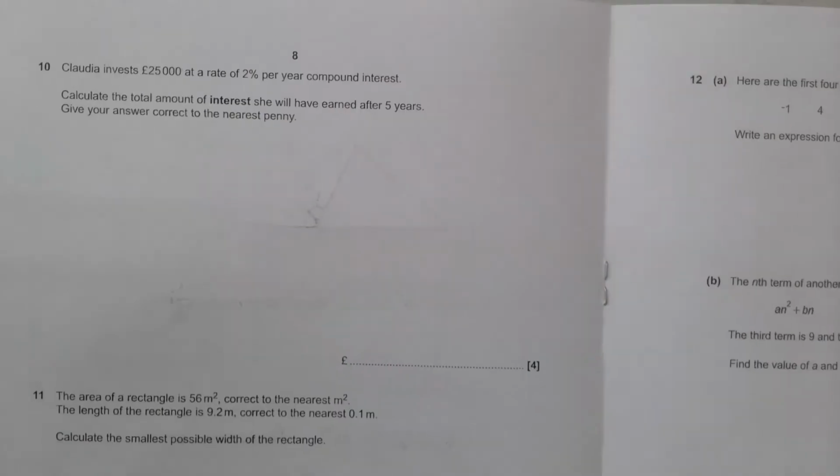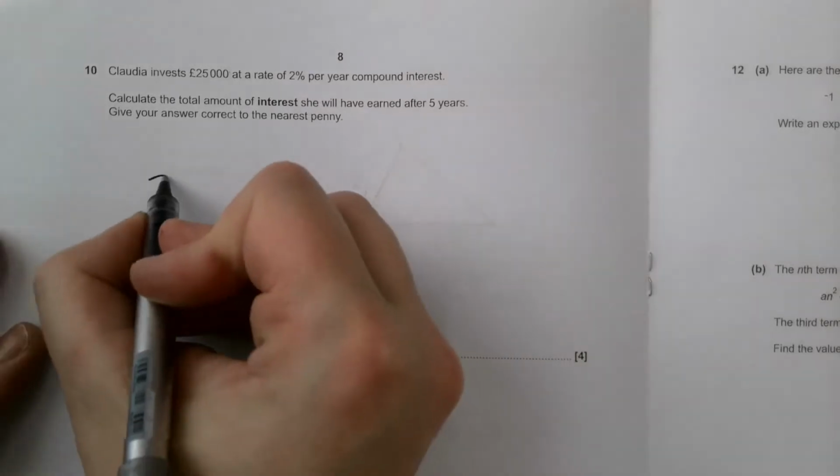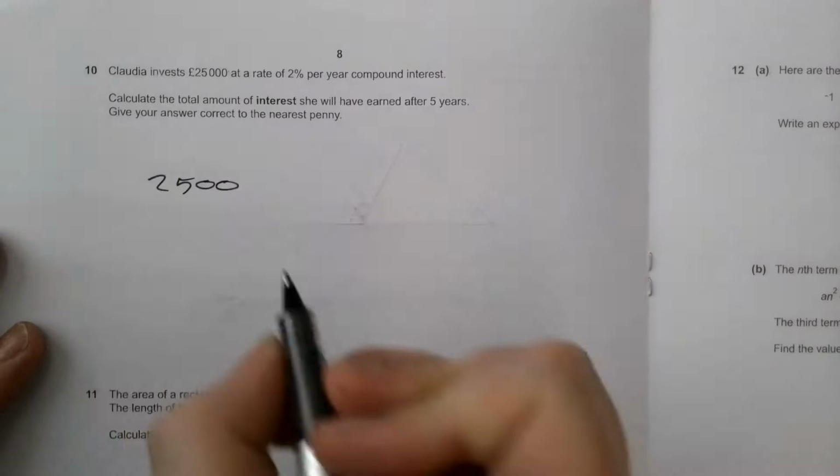Right, next up. Geordie invests £25,000 at a rate of 2% per year compound interest. Calculate the total amount of interest you will have earned after 5 years. I'm going to use decimal multipliers. So we've got our starting amount, 25,000.